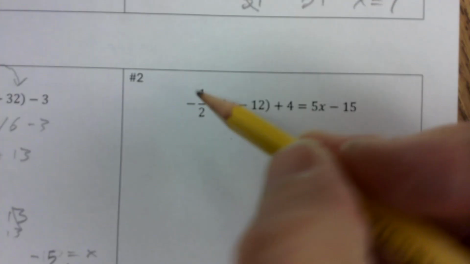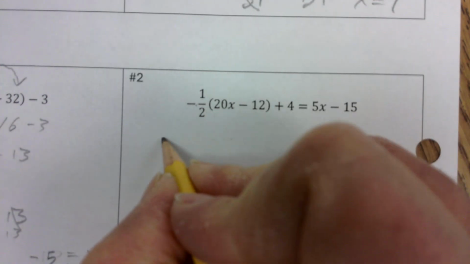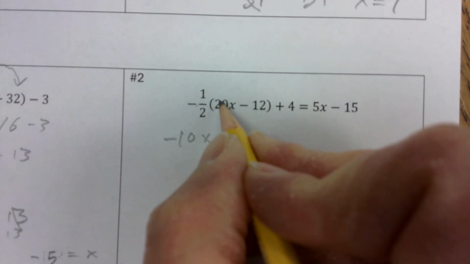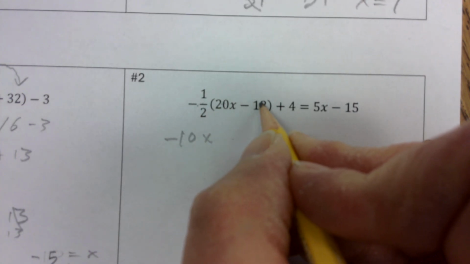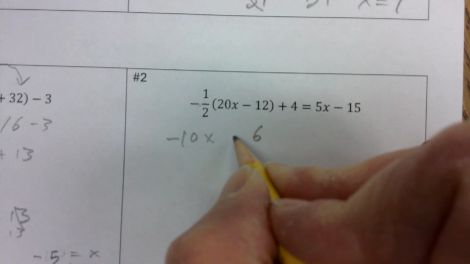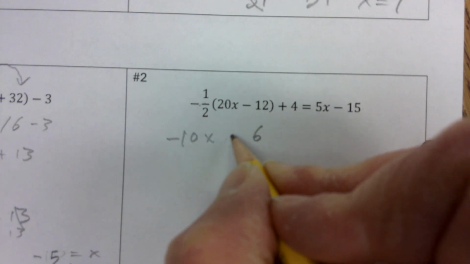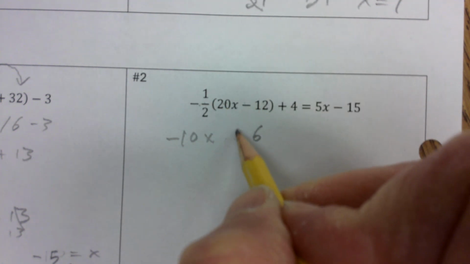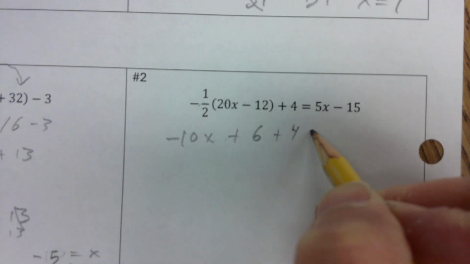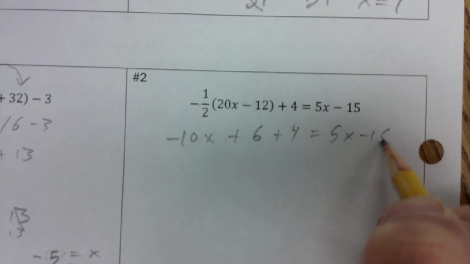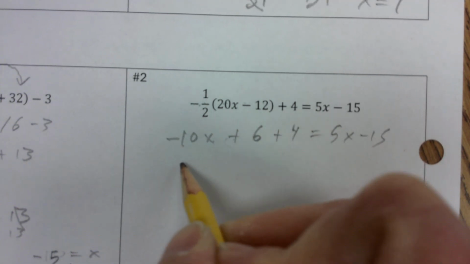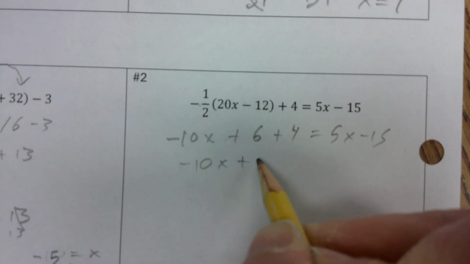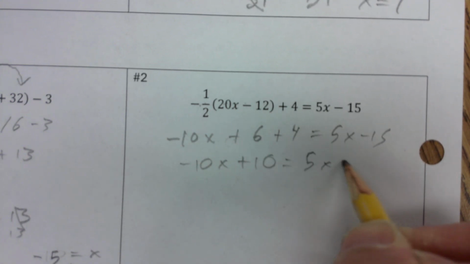Okay. All right, now we got a negative fraction here, but you treat it the same way we do all negatives, right? Negative 1/2 times 20 is going to give us a negative 10x, right? Because half of 20 is 10, and then half of 12 is 6. We got to figure out if this is a positive or negative, whether we're adding or subtracting. Negative times a negative gives us a positive. Okay, we're going to add these together. That's combining like terms. So negative 10x plus 10 equals 5x minus 15.